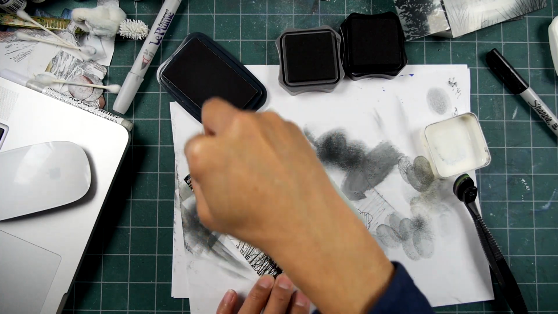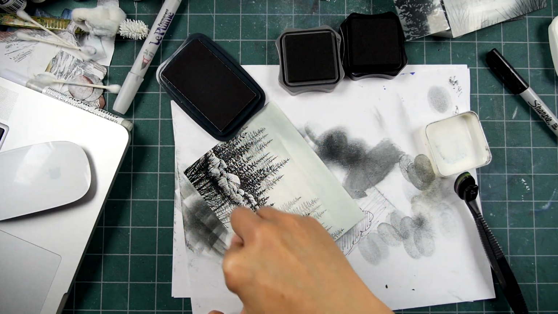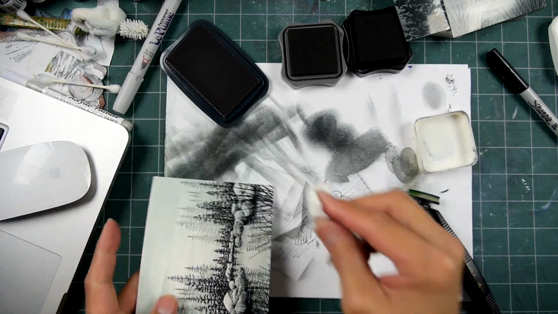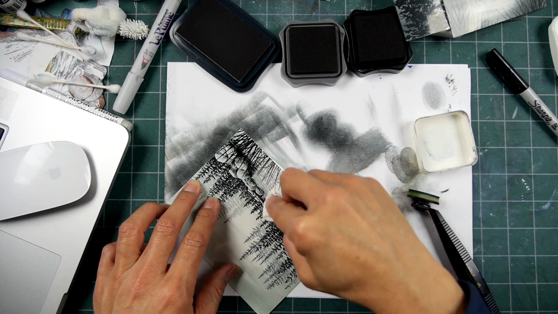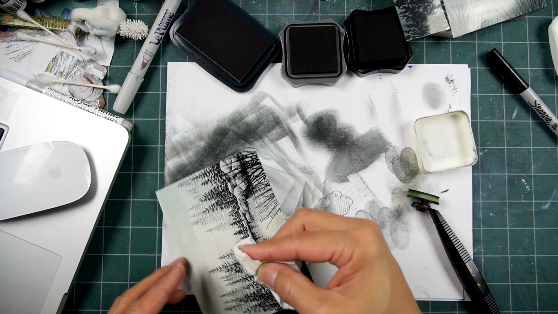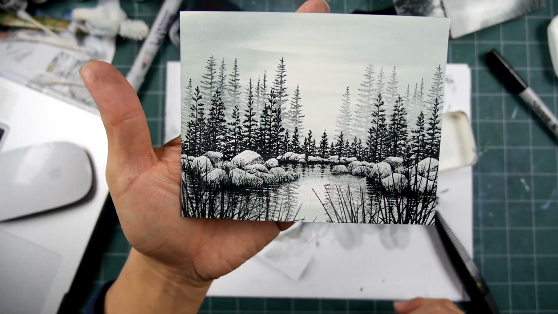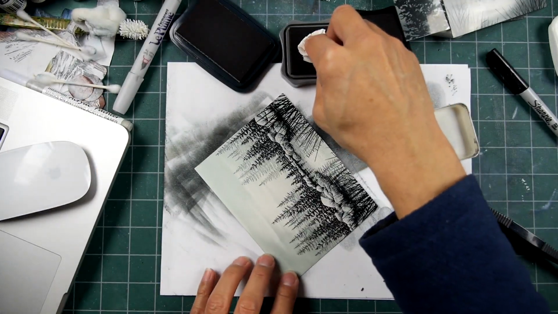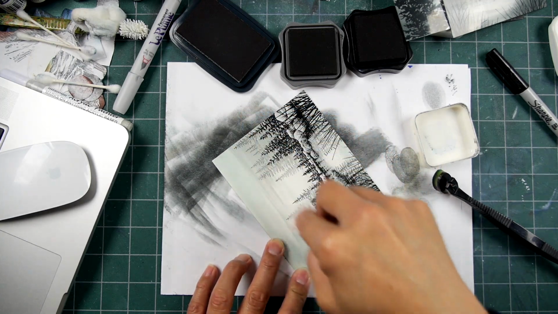But there's no right or wrong here. These are ones where I stamped out my reeds in gray as well as black. There's not very much water down here, but I'll leave a little bit of that water light like that. You see how those trees are starting to blend into the background. Let's use the Marvy Gray, which is quite a bit darker.